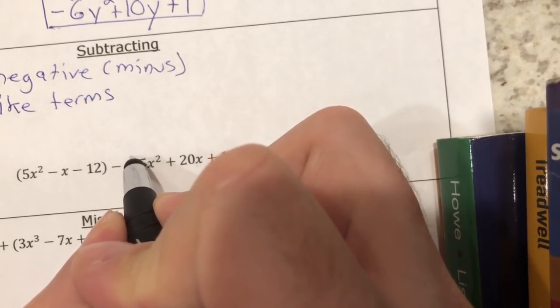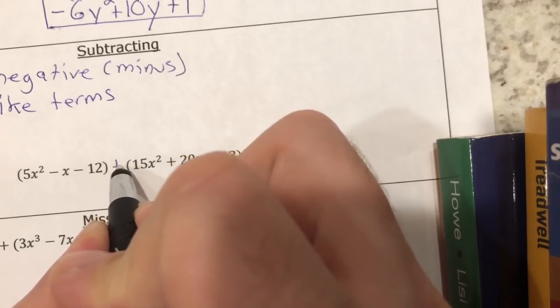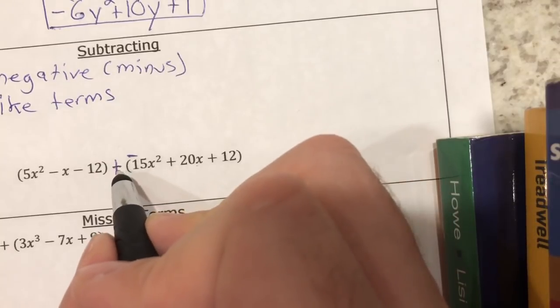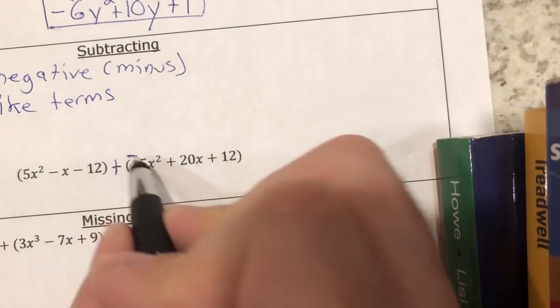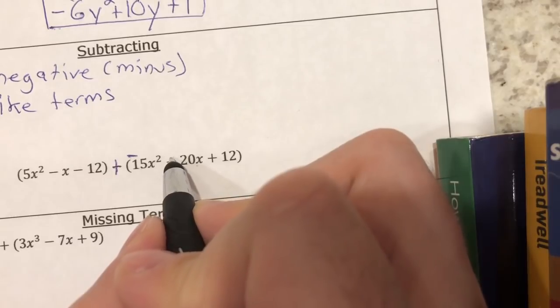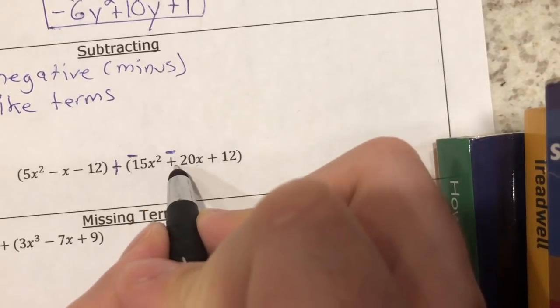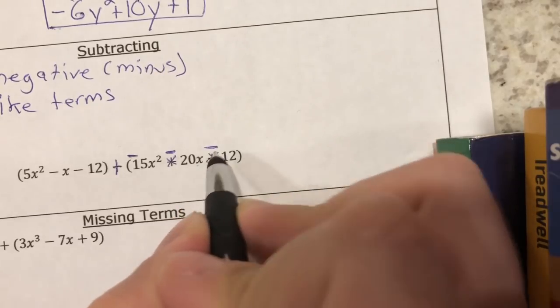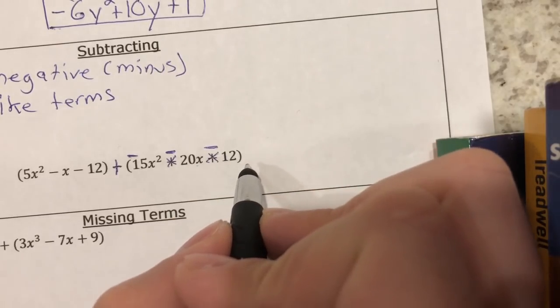A lot of students like to do this. We could change this to a plus and just change all the signs inside the parentheses. So for subtracting and positive, that's like subtraction. Same here. That'll change to subtraction. And this is positive as well, so that's subtraction. So that doesn't change too much.